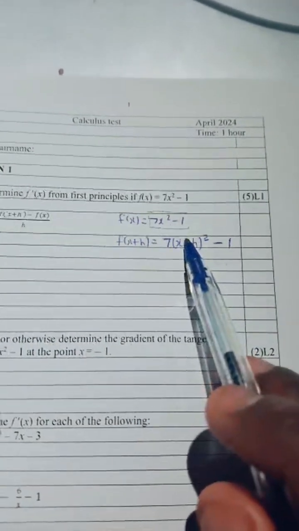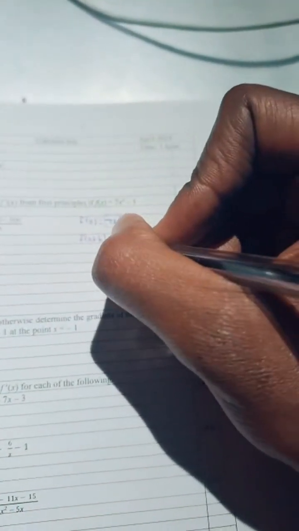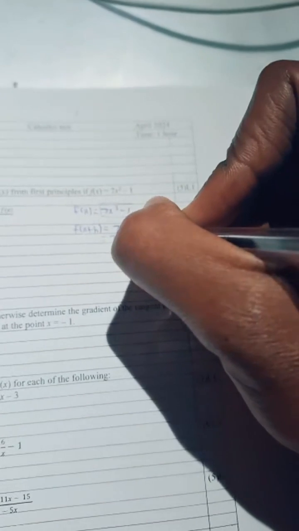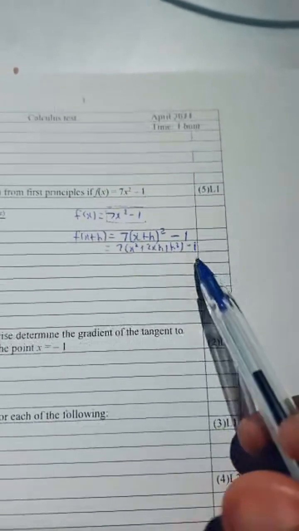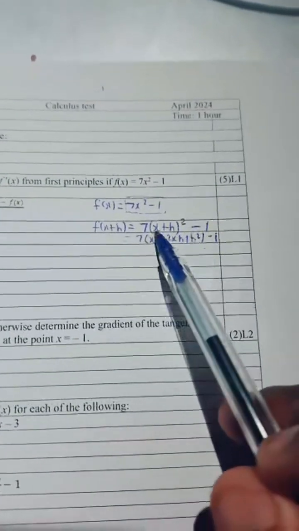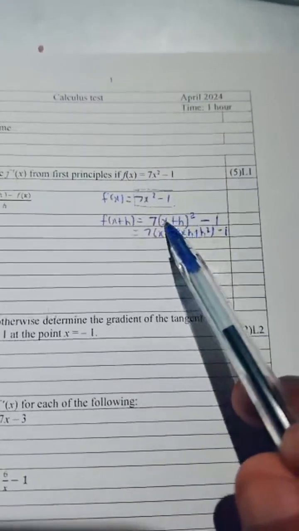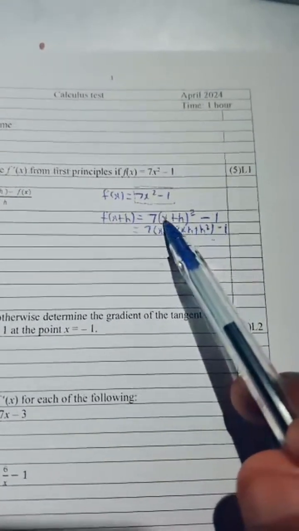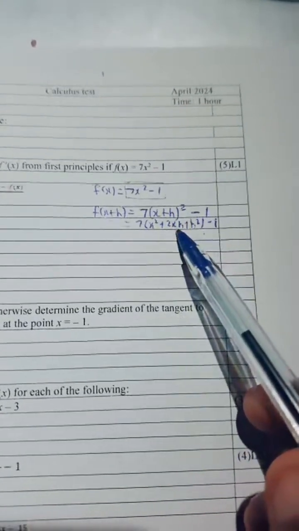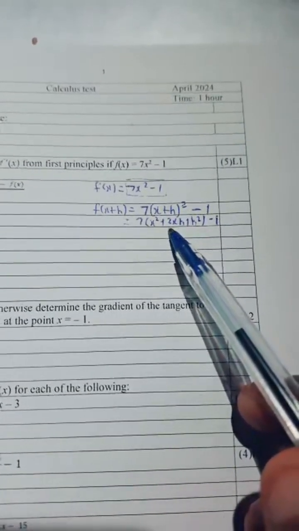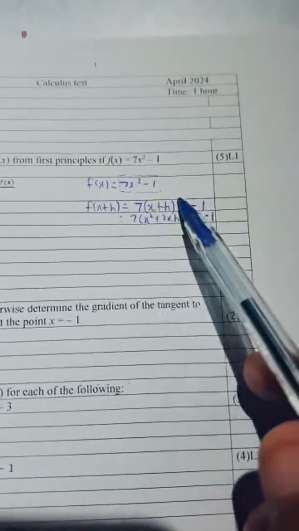Then what I'm going to do after that, grade 12s, is I'm actually going to expand this so that it actually gives me what I need. So hopefully the expanding for all of us is not a problem, because x plus h, the whole thing squared, is simply we square the first term, we square the last term, and then we multiply the 2 terms, and then we multiply by 2 as well. So x times h is xh, and then we multiply it by 2, we get positive 2xh. That's how we deal with a sum or a binomial squared.